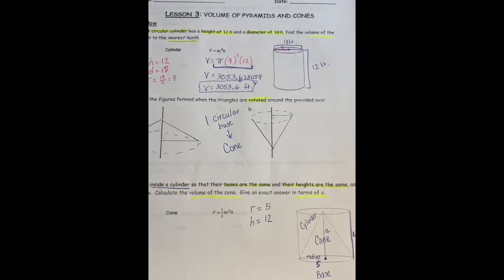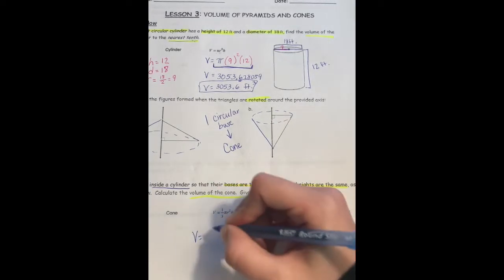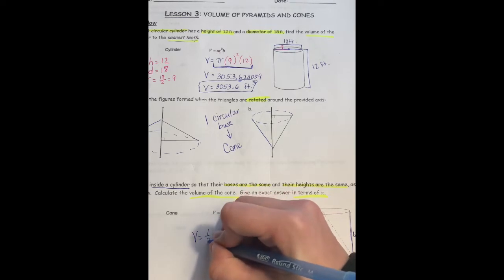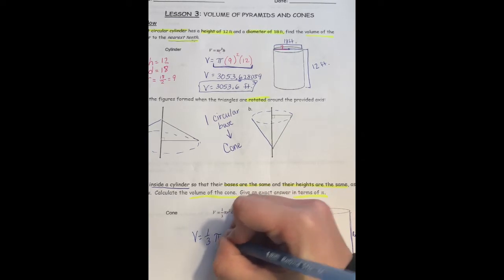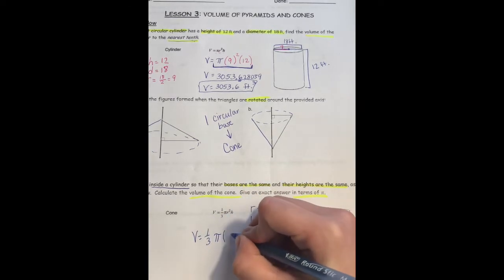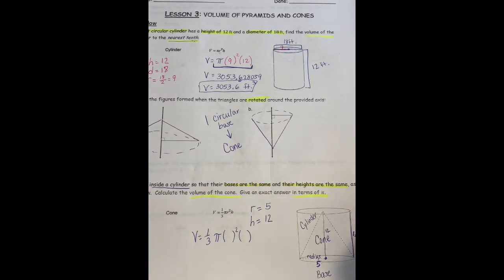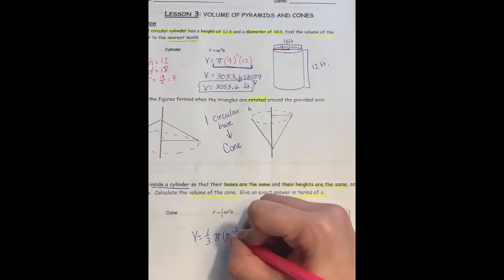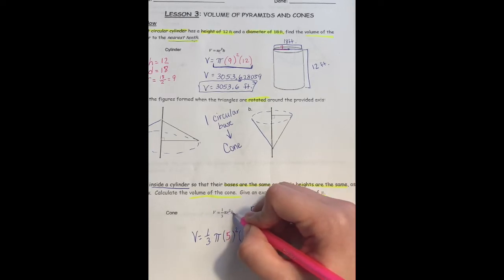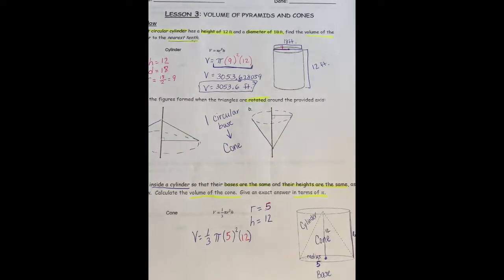So now if I go to plug in, I have V equals 1/3 pi. Then I have my r, which was 5 right here, plugging that in. And then my height, which was 12.